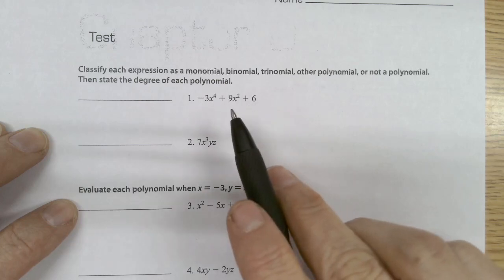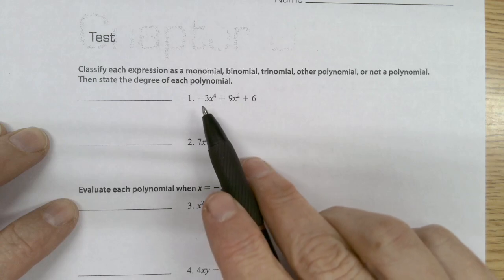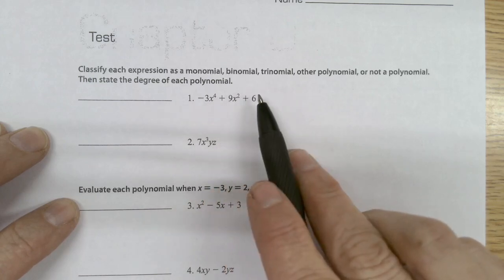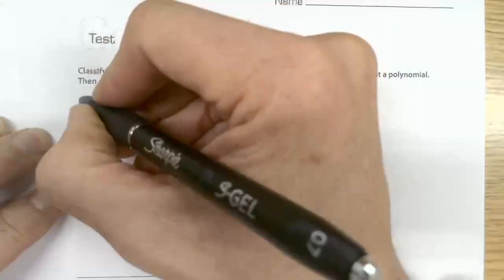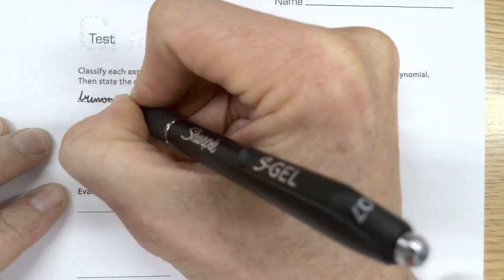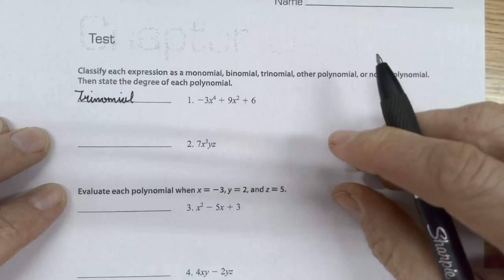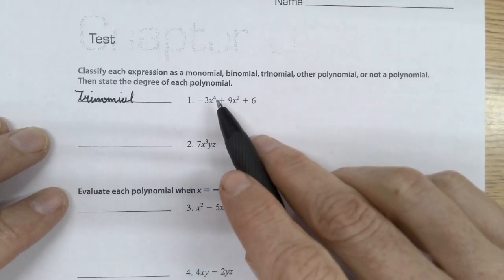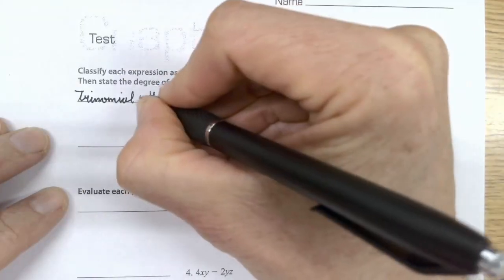Now, polynomials, you're not allowed to have negative exponents, but you can have negative numbers. So this is a polynomial. All the exponents are positive. How many terms are there? 1, 2, 3. So it is a trinomial. And for the degree, it's just going to be the degree of the highest term, which in this case is 4, right there. So there's number 1.